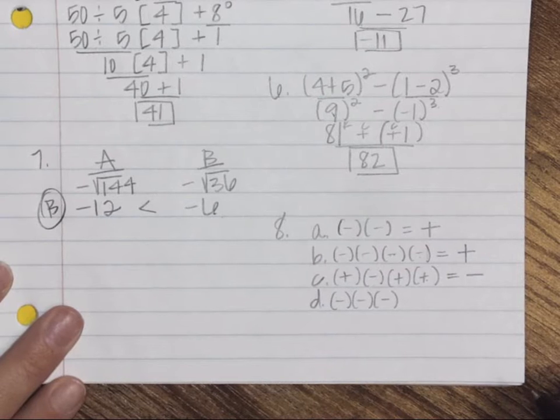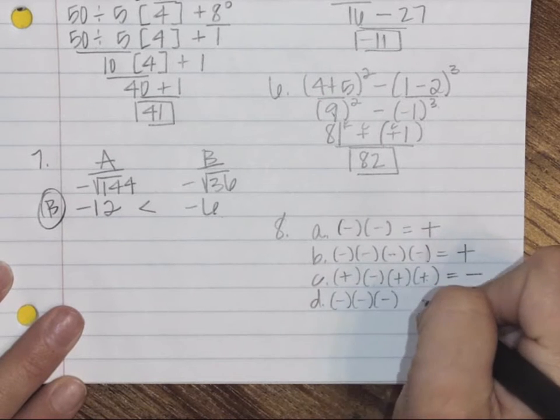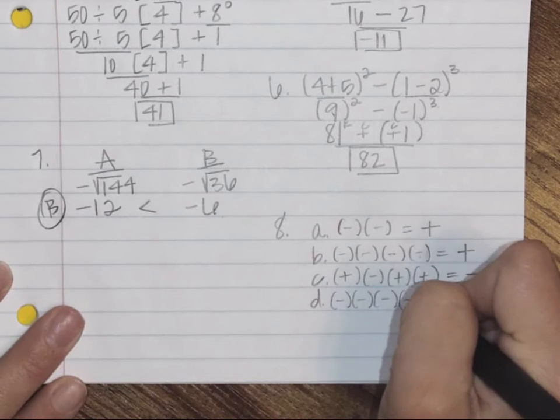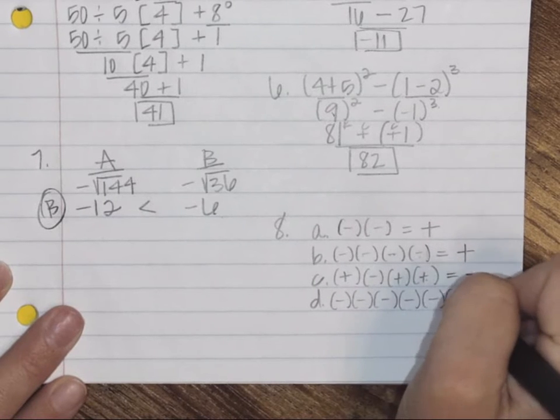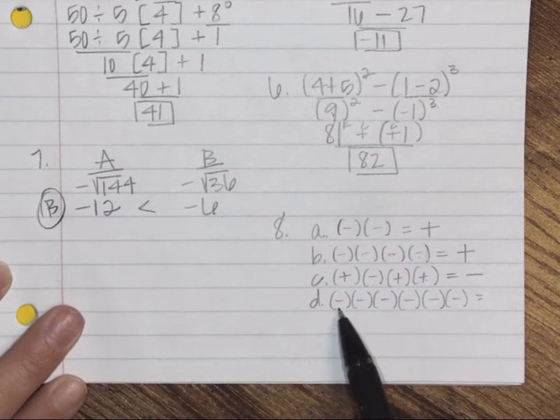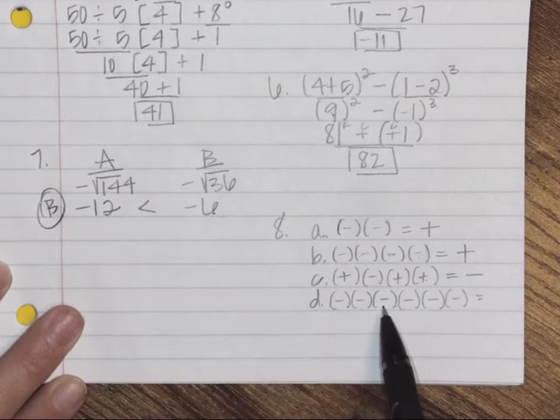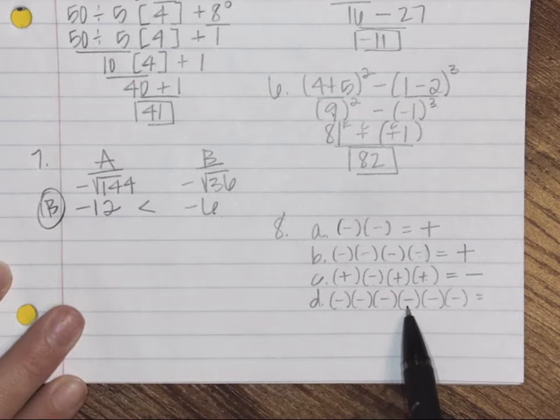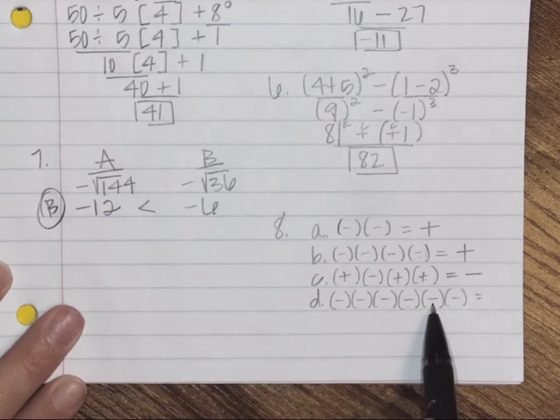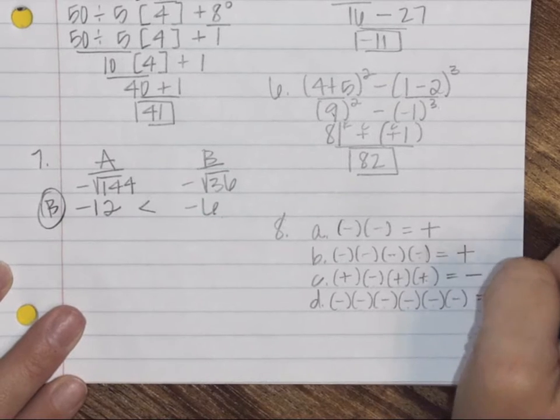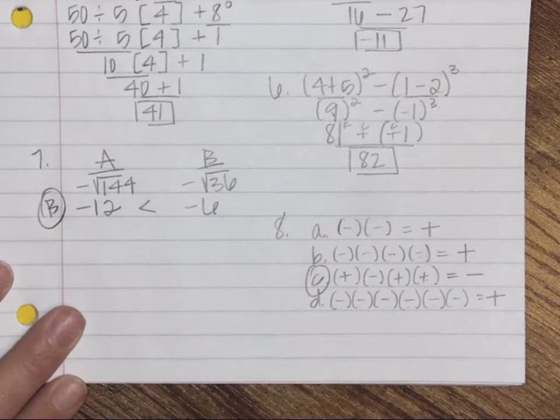On D, we have a negative number to the 3rd power. So negative times a negative times a negative, times another negative to the 3rd power. A negative times a negative is a positive, times a negative would be a negative, times a negative would be a positive, times a negative would be a negative, and a negative times a negative is a positive. So answer C would be our negative answer.